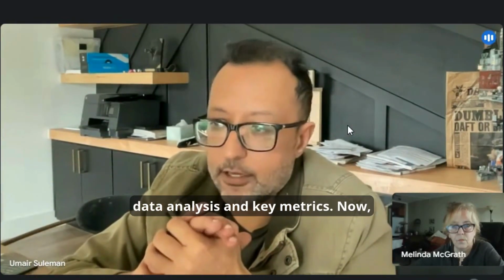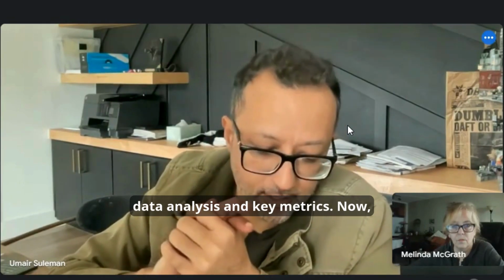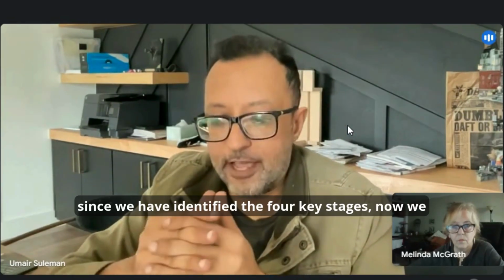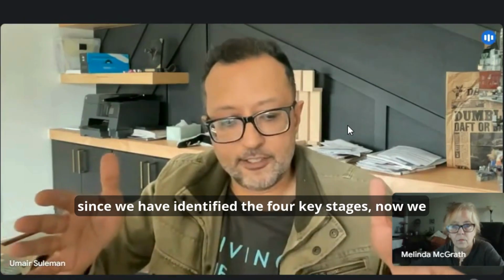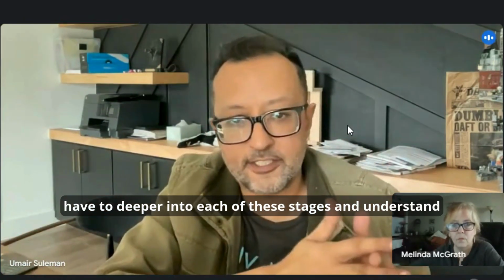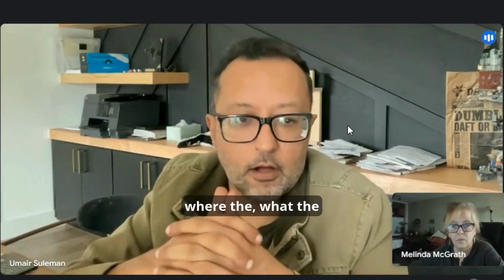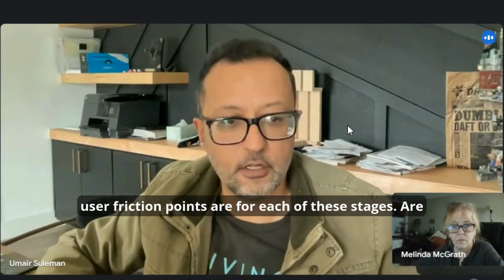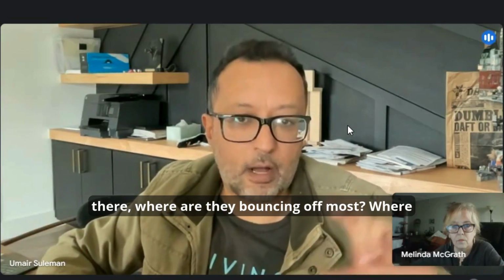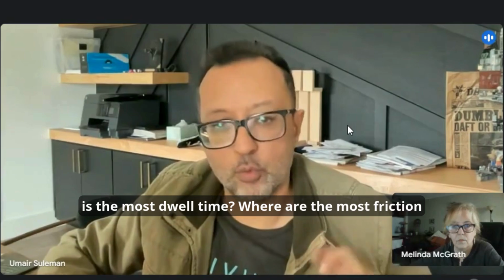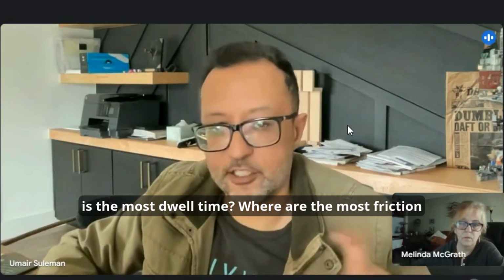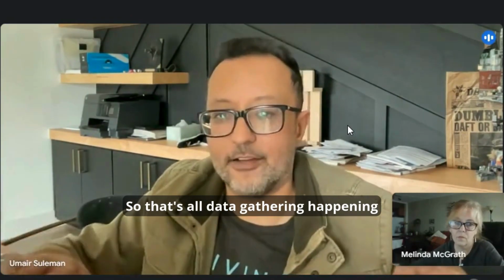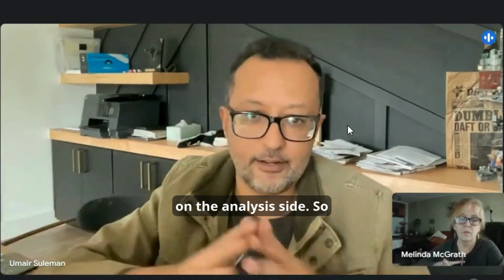Then we come on to the data analysis and key metrics. Now, since we have identified the four key stages, we have to go deeper into each of these stages and understand what the user friction points are for each of them. Where are they bouncing off most? Where is the most dwell time? Where are the most friction points? So that's all data gathering happening on the analysis side.